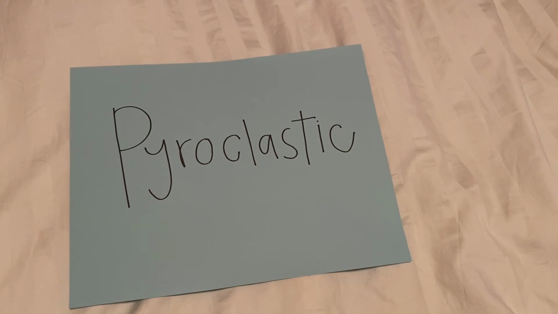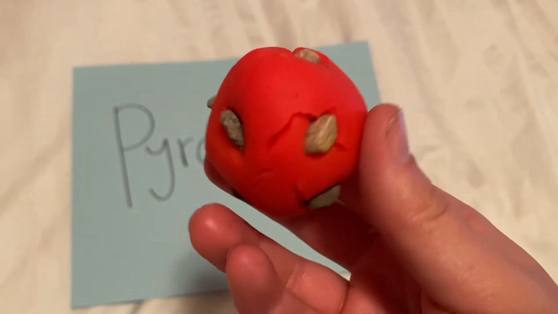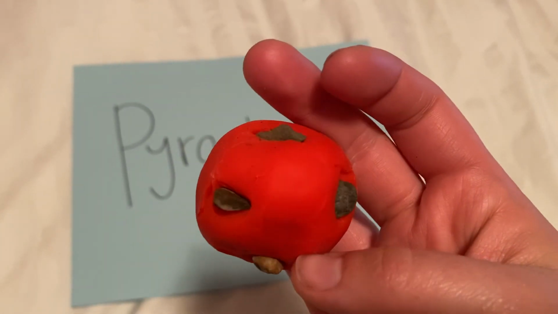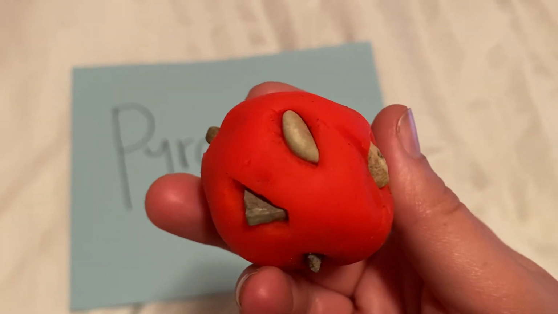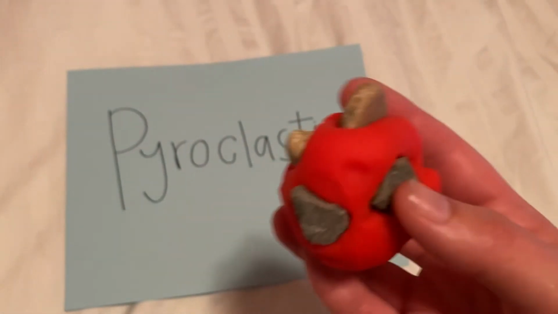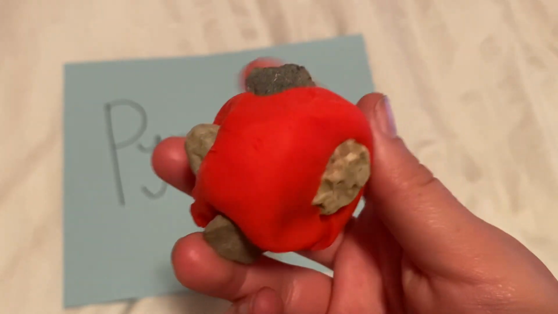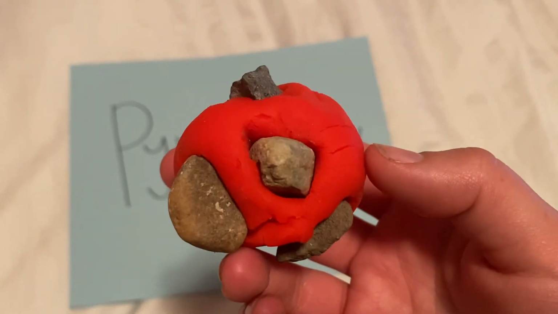The first is tuff, and tuff has small rock fragments, and as you can see, the ash is not visible, only the rock fragments. The other kind of pyroclastic rock is breccia, and breccia has larger rock fragments. Also, the ash is still not visible.